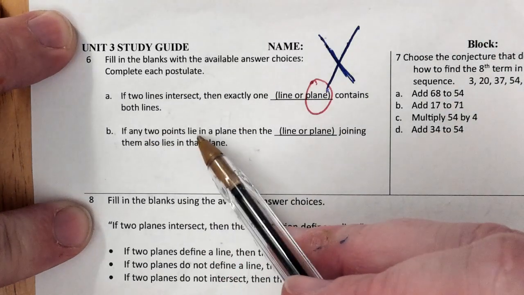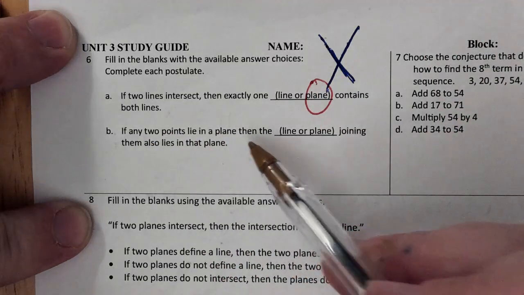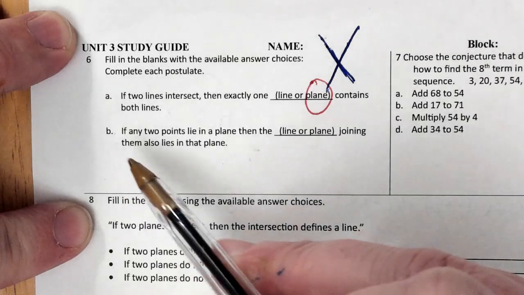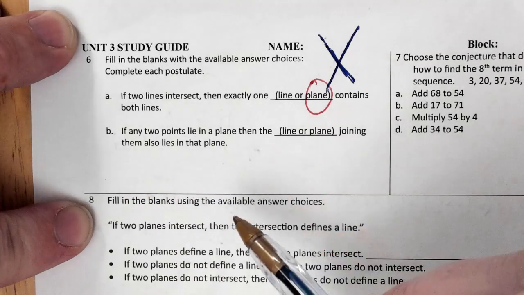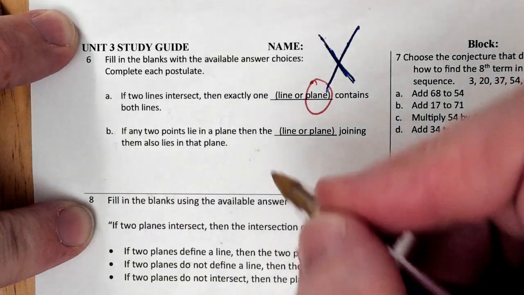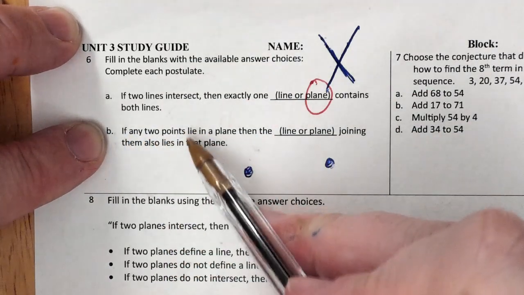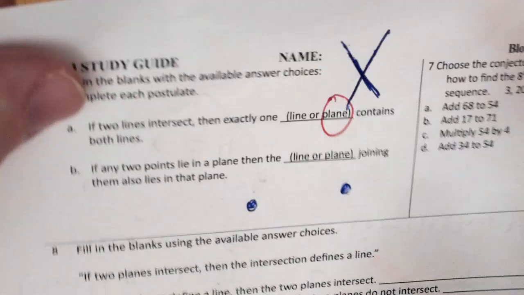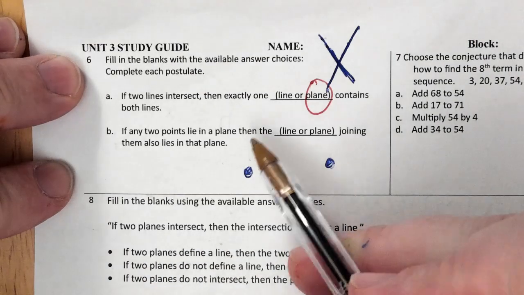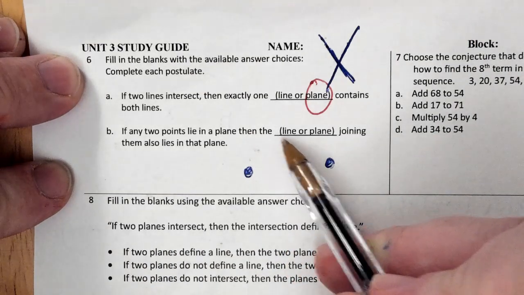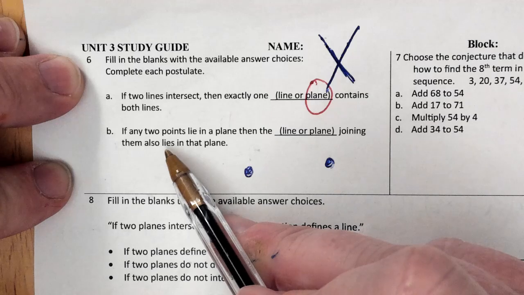If 2 points lie in a plane, then the line or plane joining them also lies in that plane. I have no idea what just happened. If 2 points, okay, I have 2 points, lie on the same plane. My plane is my paper. Then the blank joining them lies.